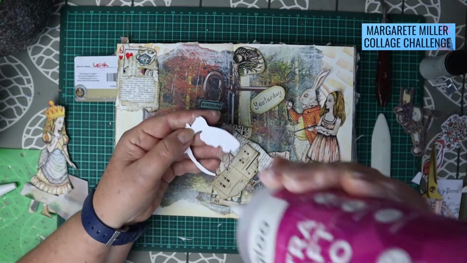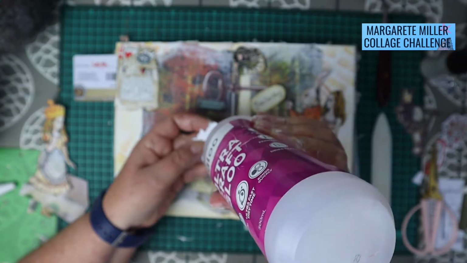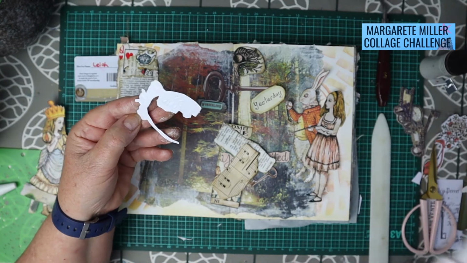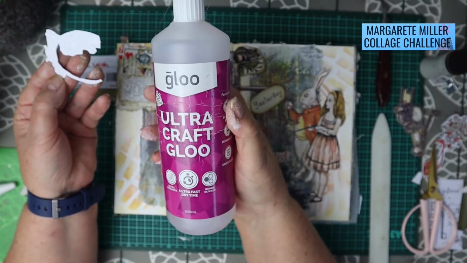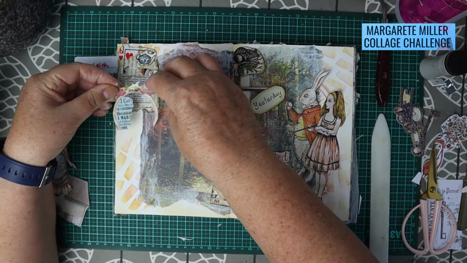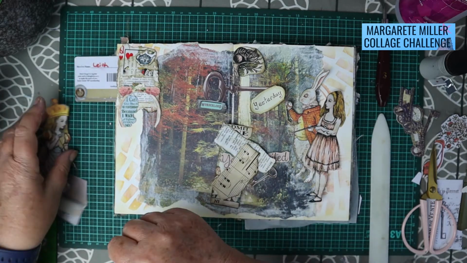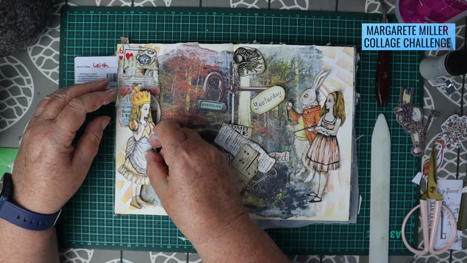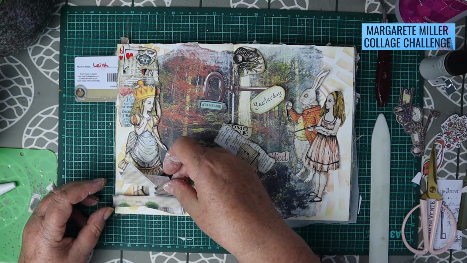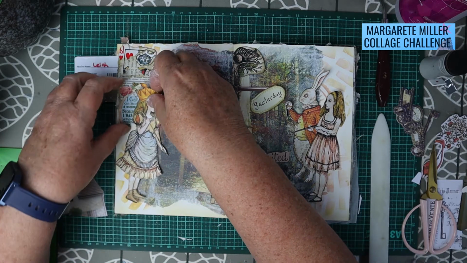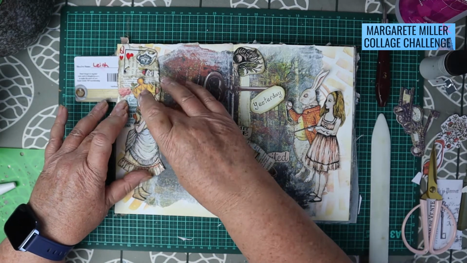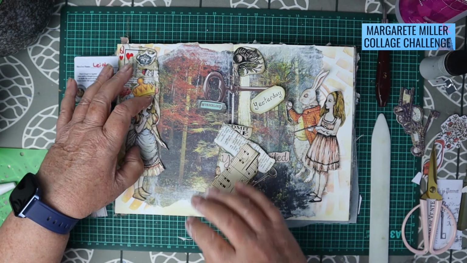Okay, so this one, because I'm sticking it onto that playing card, I'm going to use the super duper glue. That's not what it is actually called, but I call it my super duper glue because it works really well. So that needs to go on there, about there, I think. And she will go there, I think. In the house. Yeah, okay. So I sort of want the words to come over her just a tiny little bit. Like so.